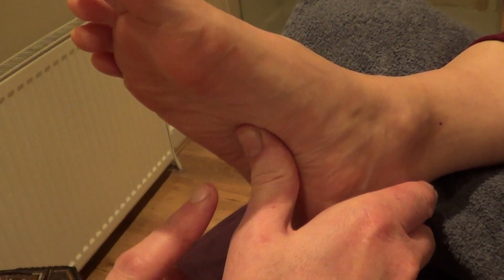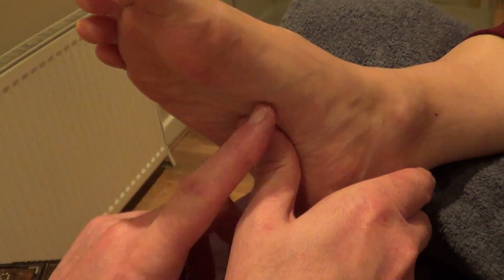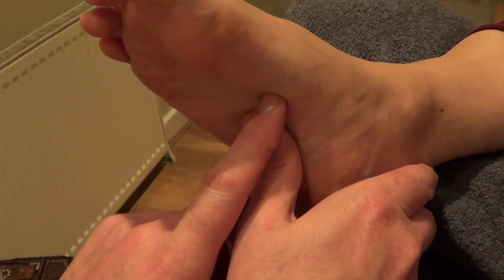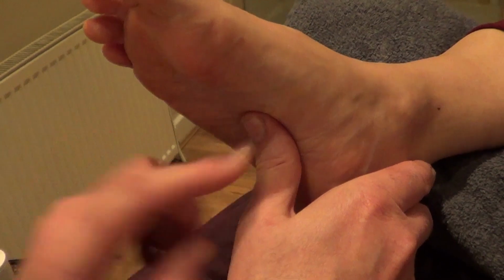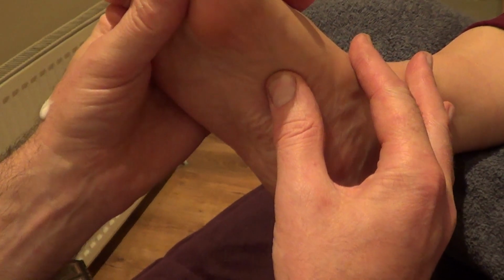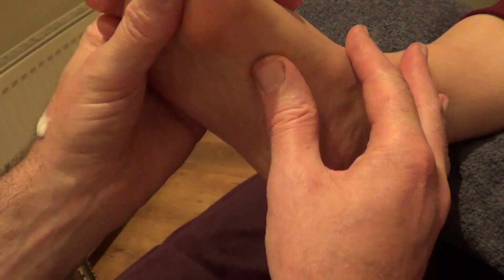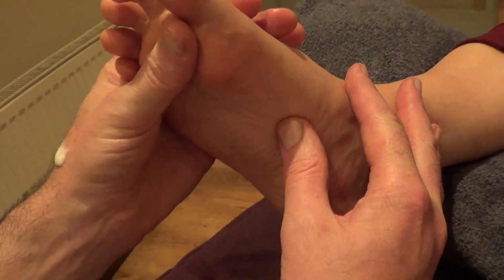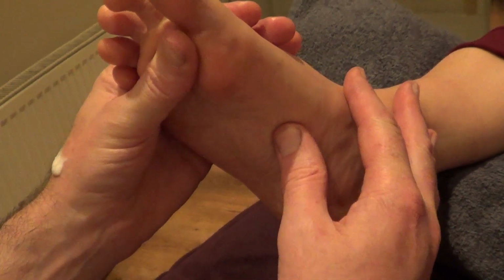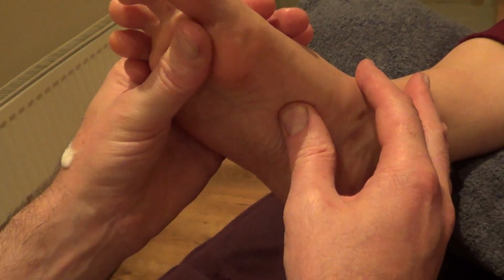Now we can locate it by already knowing where our kidney is and just prodding just here, but also what you can do, you can find it by feel. And if you were to slide down zone 1, there's a little bit of a knobbly bit just here. You can feel it underneath the skin, and then you know you have found the adrenal gland.